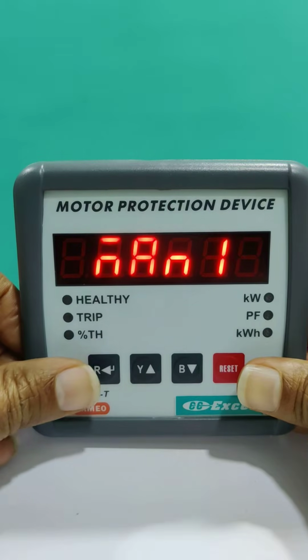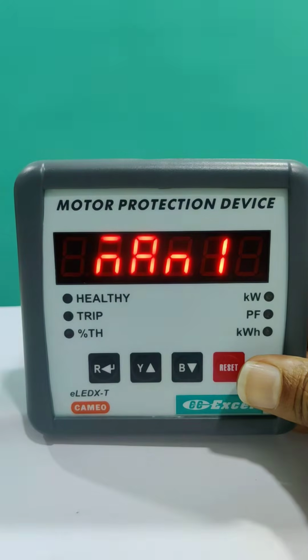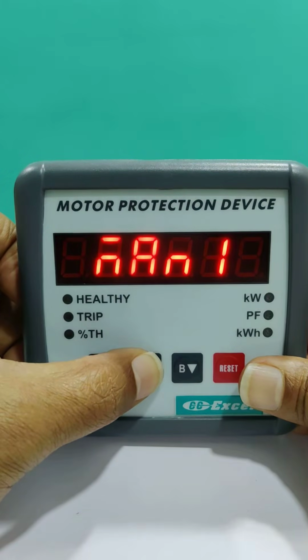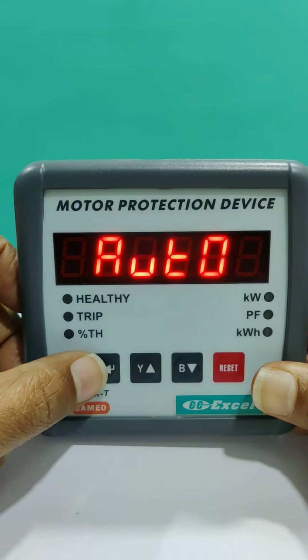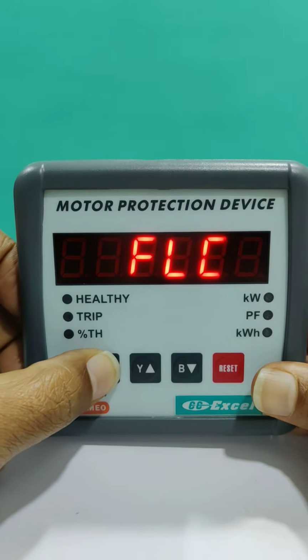Then function will be displayed, then manual or auto will be displayed. Currently manual is displayed. To change to auto, press Y key. Now auto is displayed. To enter into the settings in auto mode, press R key.